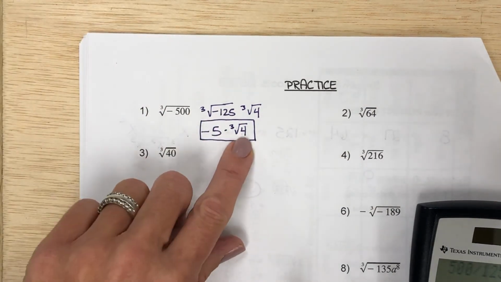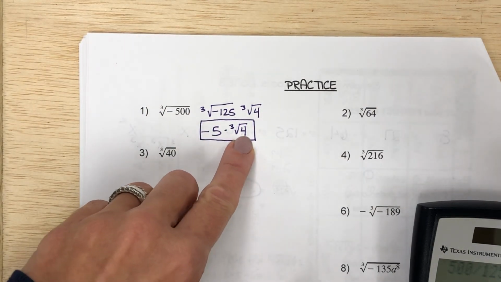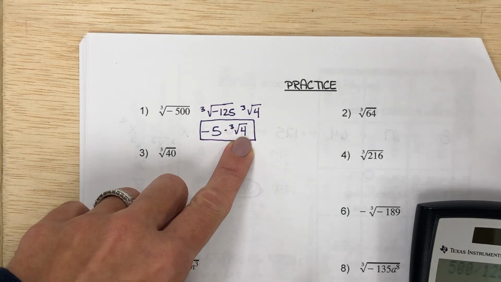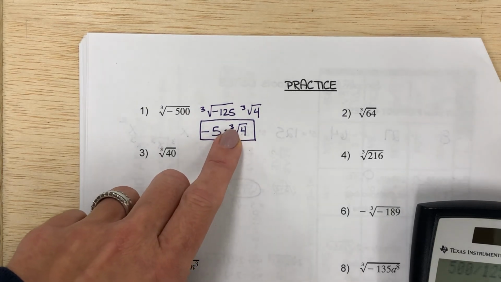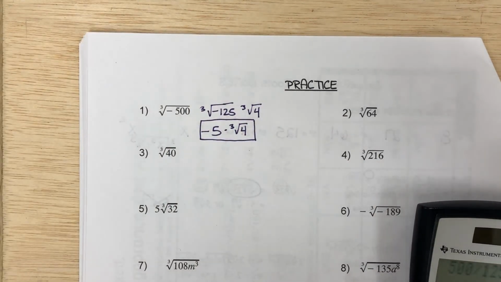A lot of people go, oh, 4 is a perfect square. Yes, it is, but we're not talking about perfect squares. We're talking about perfect cubes. Totally different animal. So don't get those confused.